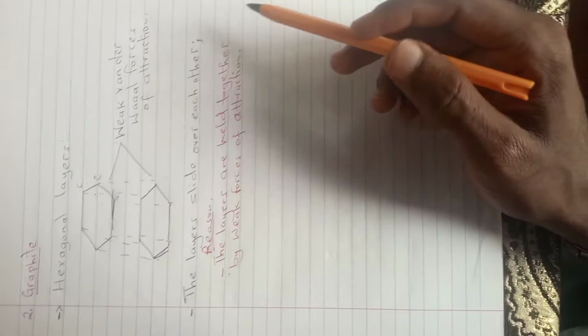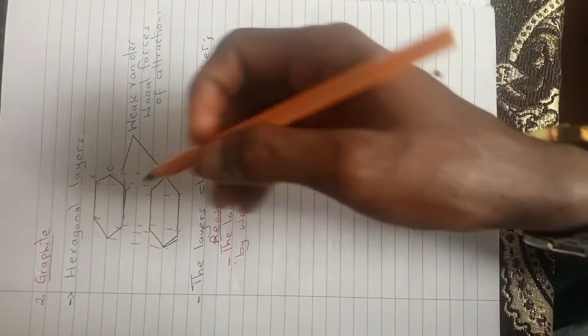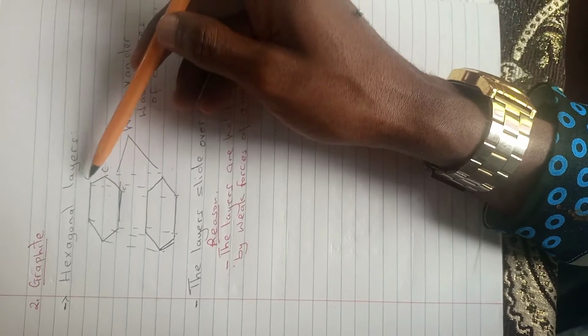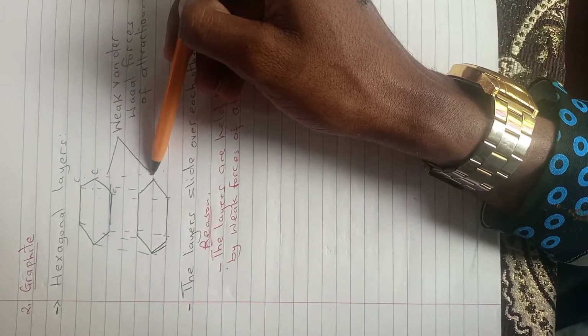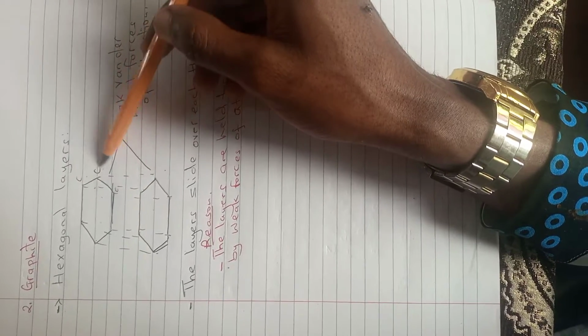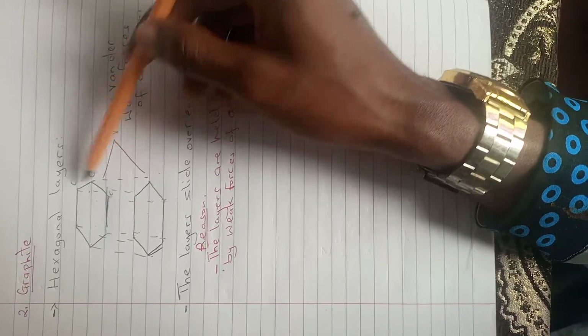So there are some physical properties here that you need to understand. When you look at this one here, we have a single carbon atom bonded to another carbon atom. So each of these carbon atoms is bonded to 3 other carbon atoms.